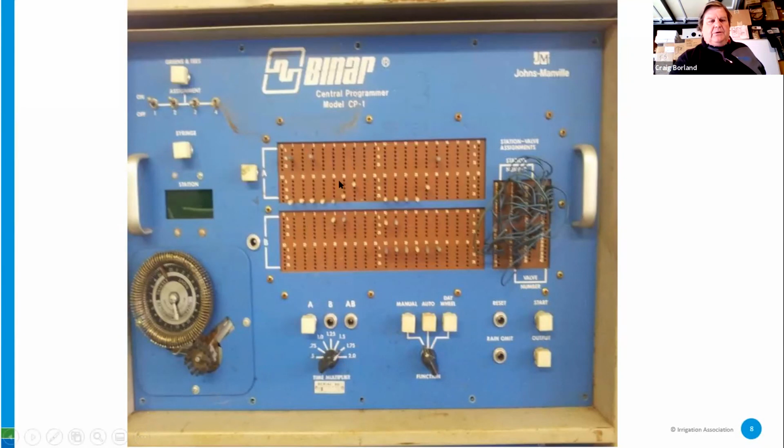Now, everything's simple, straightforward, except for this nightmare on your center right where all the little black wires are. That's how you assigned nomenclature to each of the decoders, or what valve each decoder was. And I'll get into that just a bit.